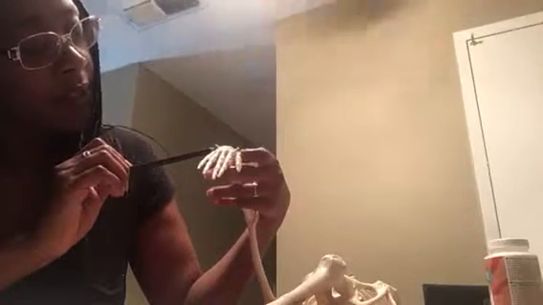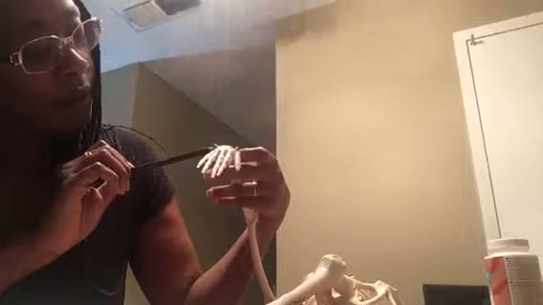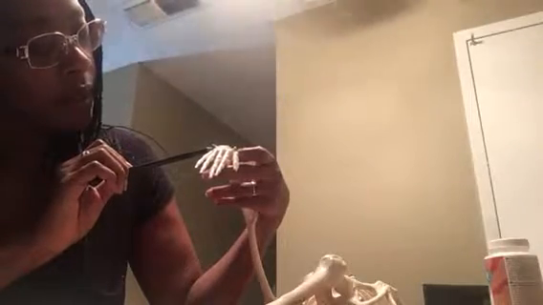And then we have the triquetrum bone over here, and then there's a little bone right next to it that's hard to see because of the screw.